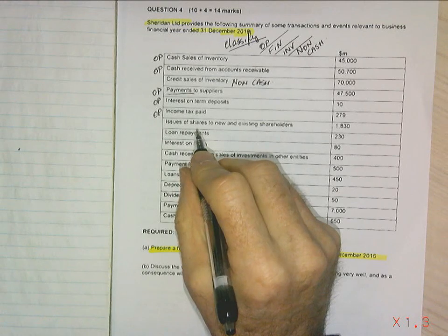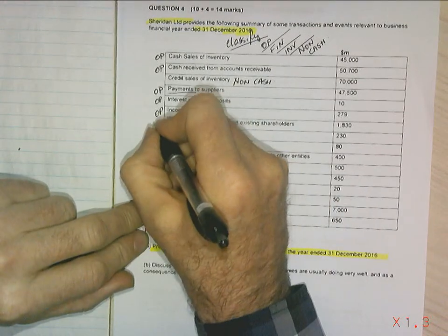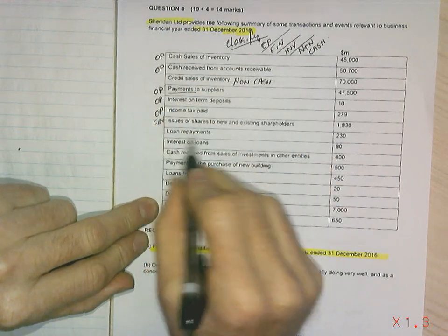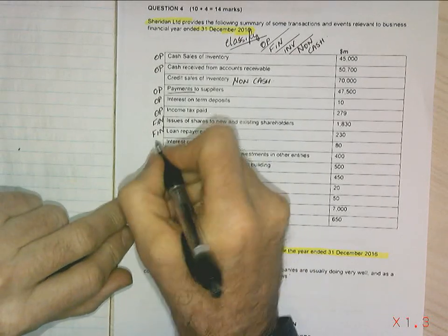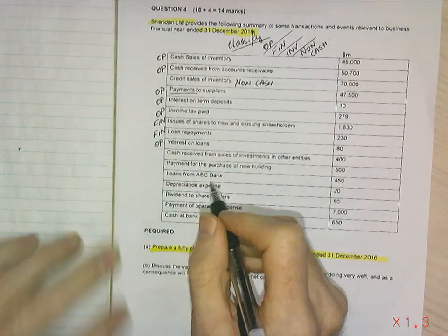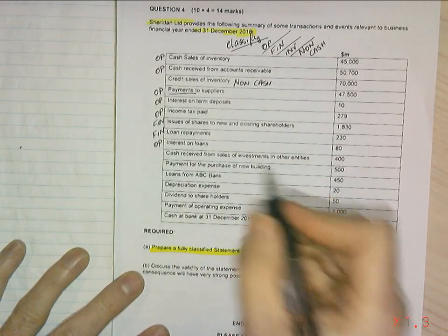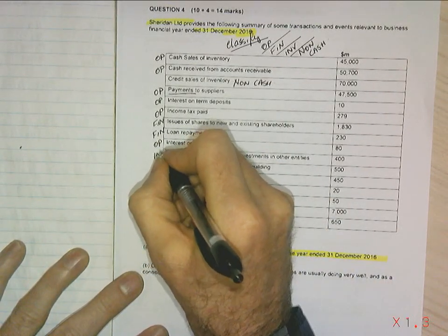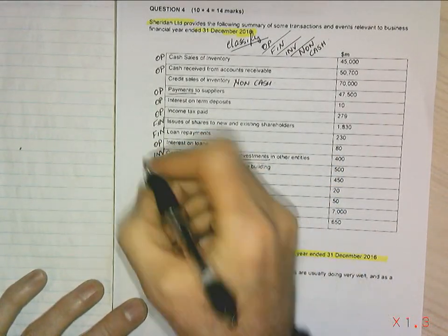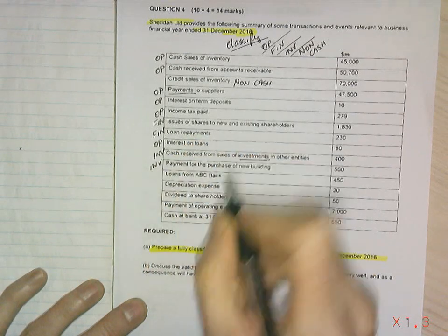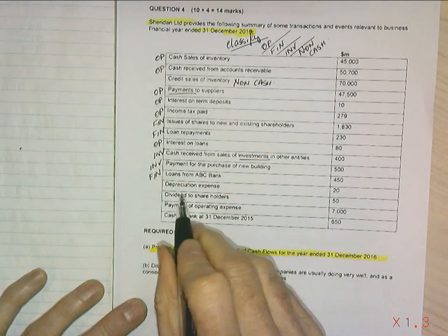Issue of shares to new and existing shareholders, well, that's financing. Loan repayments, that's financing as well. Interest on loans, so interest is an income, that's operating. Cash received from sales of investments in other entities, well, that's investing, because it's as it says, investments. Payment for the purchase of a new building is investing. Loans from ABC Bank is financing.